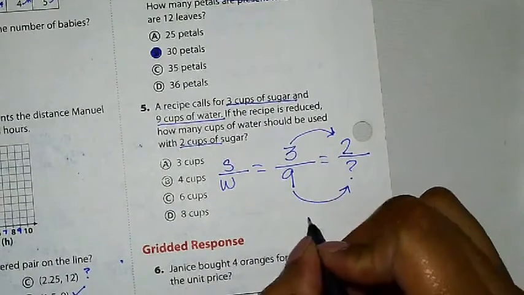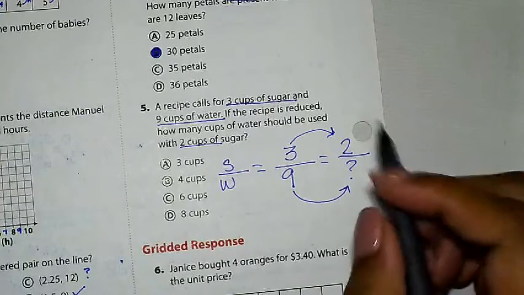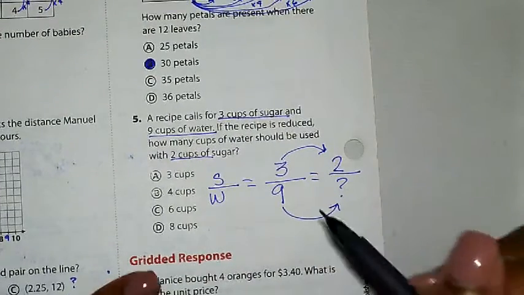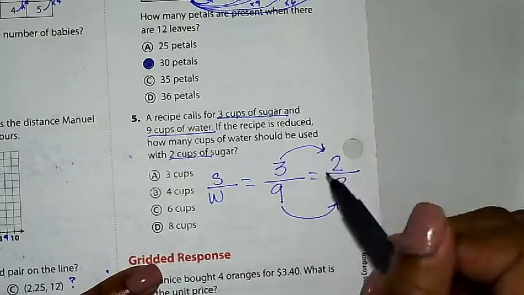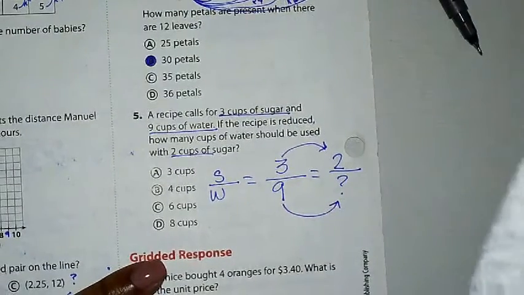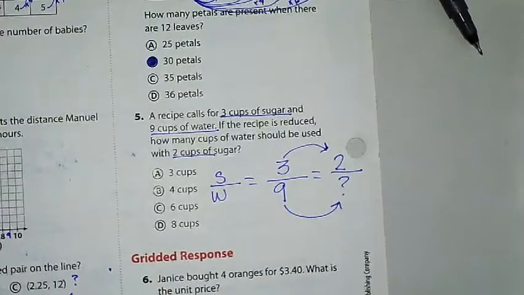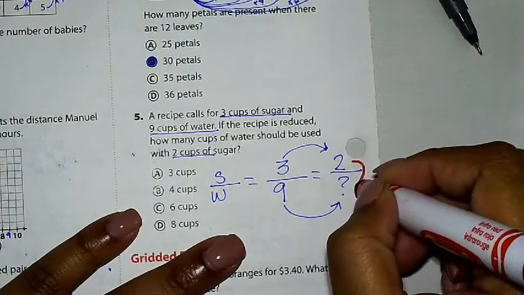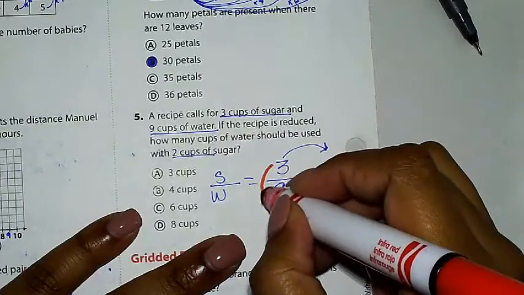Okay, so that's what I need to do. I need to figure out how to get from 3 to 2. The other way that I can do it, if this makes it seem a little bit harder, is I can also look this way. Let me show you another way. I can also go from what I know to what I don't know this way.